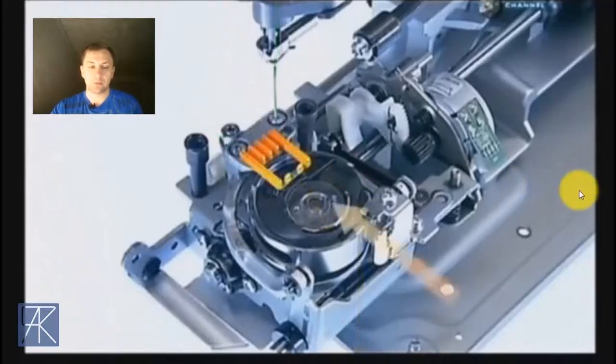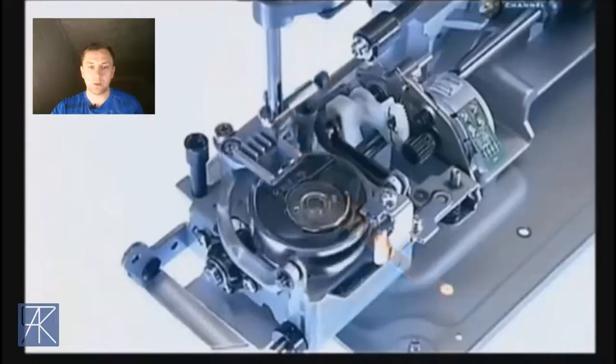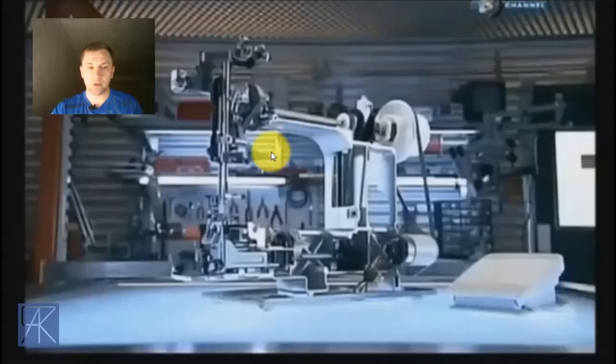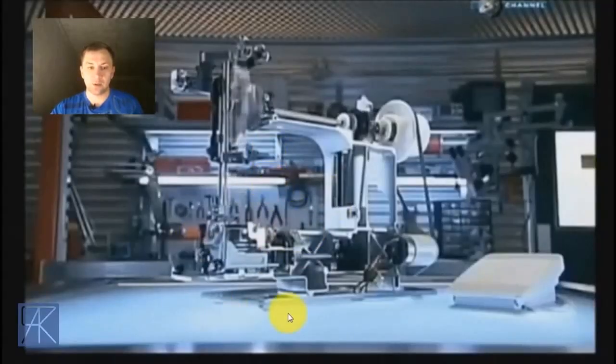Toothed rack. The toothed rack works on the same principle. When the needle goes in, the toothed rack goes down. When the needle comes out and a loop is formed, only then does the machine begin to advance the fabric. Well, here, further, is what I would like to draw attention to.